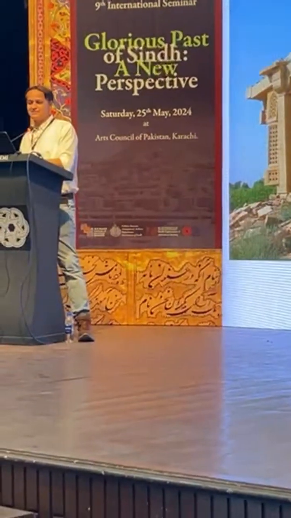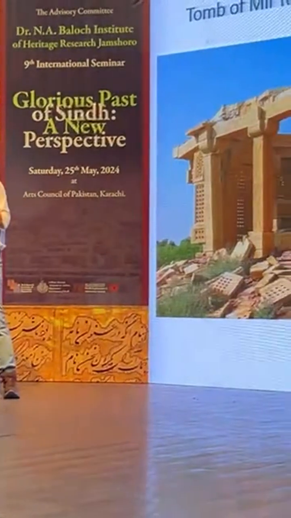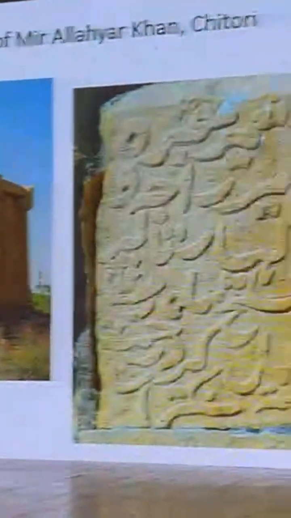Now this is another interesting structure that belongs to Mir Raju, son of Mir Alaya, who died in 1795. Now we move. Another impressive structure belongs to Mir Fateh Khan, who was killed by the Lodhas.